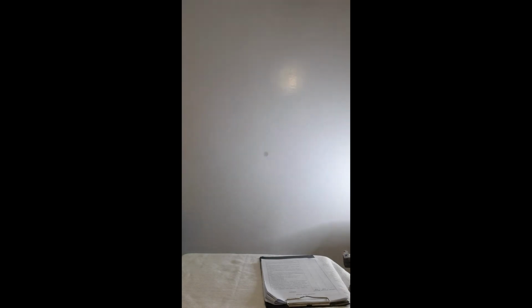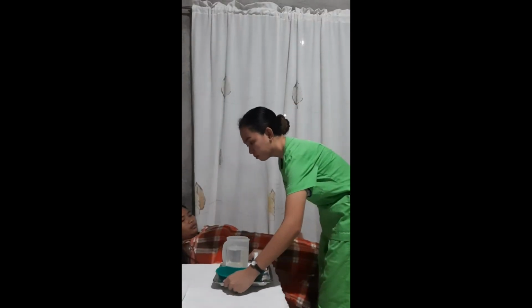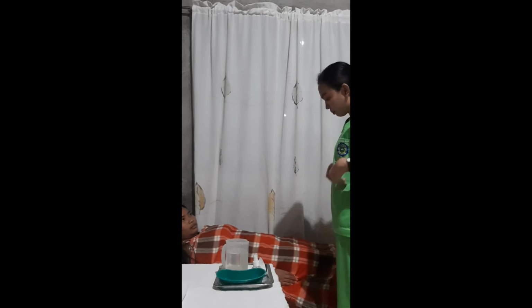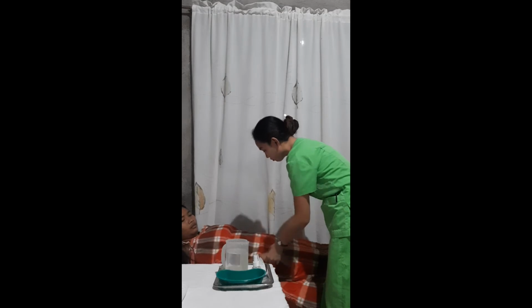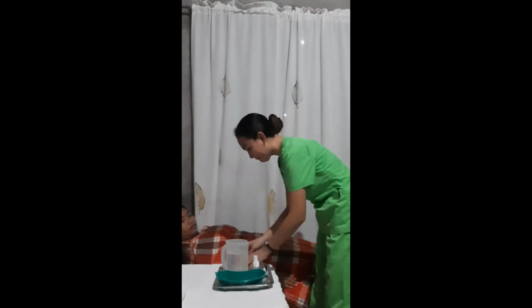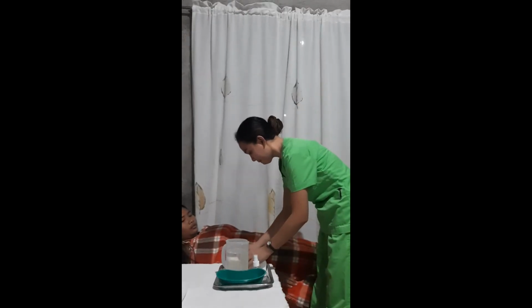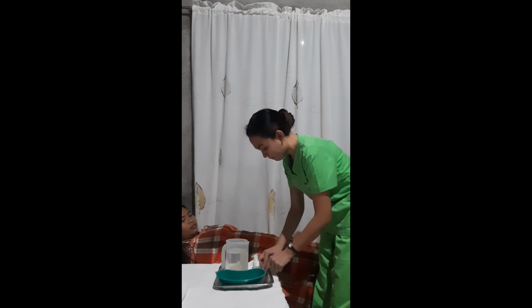Transport the medications to the patient's bedside carefully and keep the medications in sight at all times. Ensure that the patient receives the medications at the correct time.